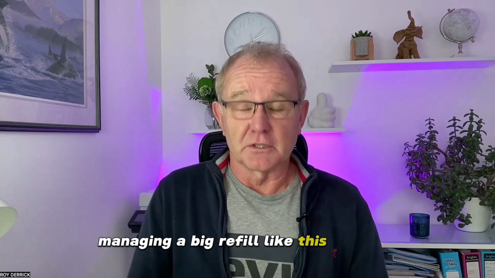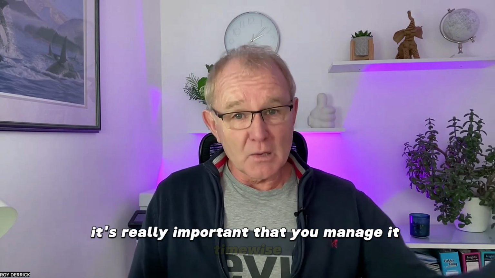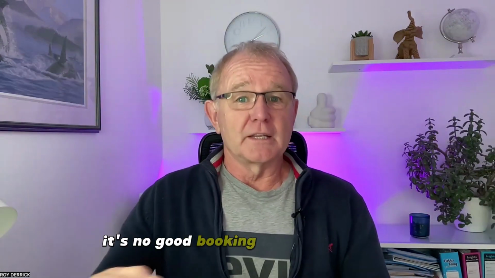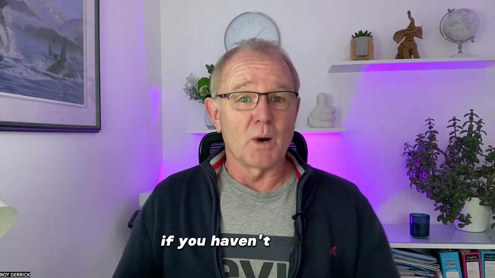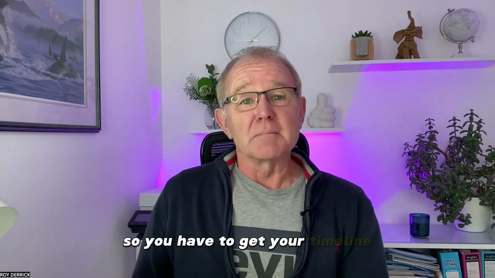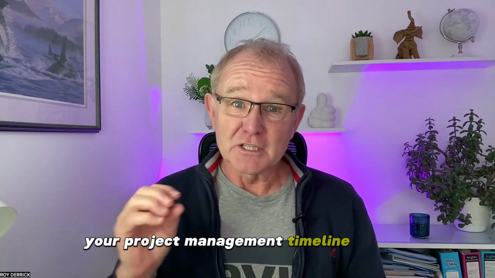But if you're project managing a big refurb like this yourself, it's really important that you manage it time-wise to perfection. For example, it's no good booking in the decorators if you haven't already plastered. It's no good booking in the plasterers if you haven't rewired. So you have to get your project management timeline spot on. And it can be difficult.